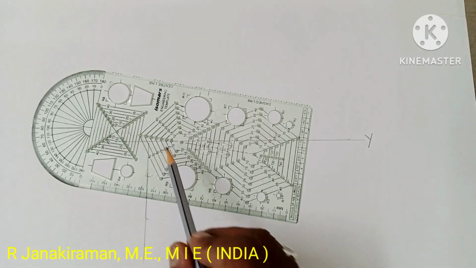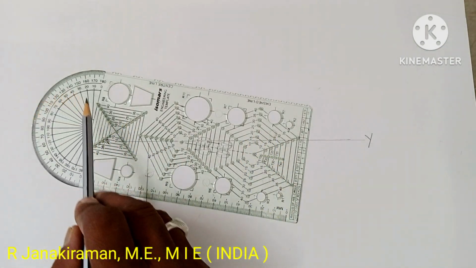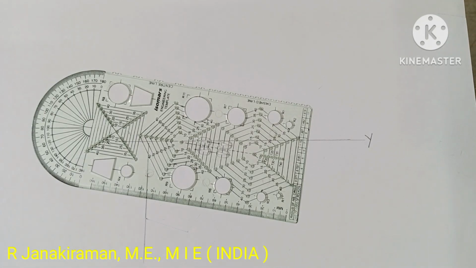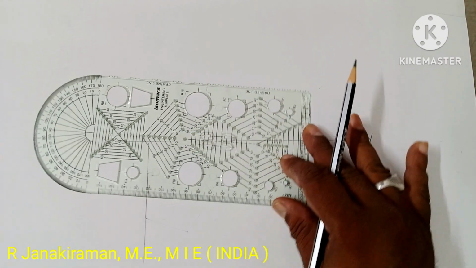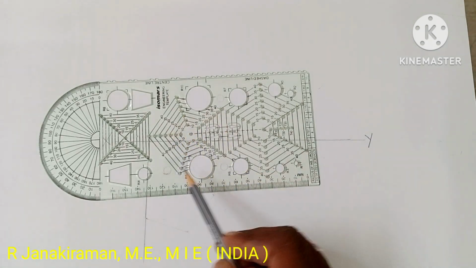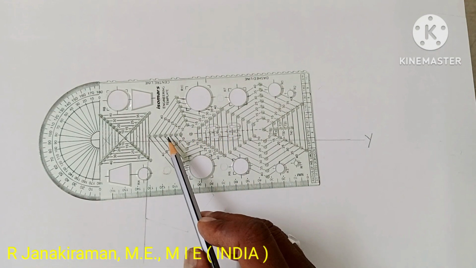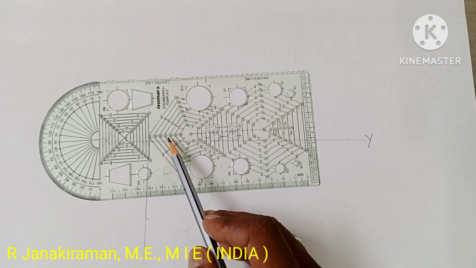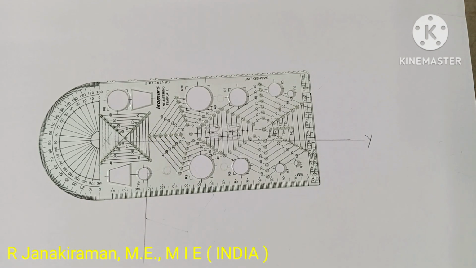The center part will be the pentagon. This is the hexagon part. This is the square part and this is the protector part given in your template. You can draw a pentagon ready-made using the center part. It is given in various sizes: 10 mm, 15 mm, 20 mm, 25, 30, 35, up to 40 mm regular pentagon. Regular means all sides will be equal.